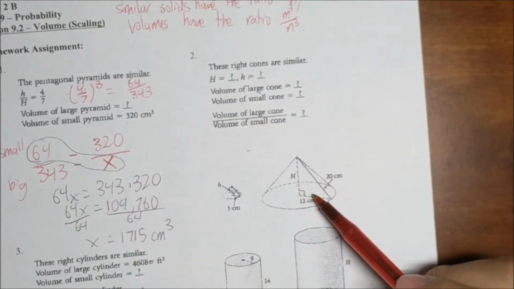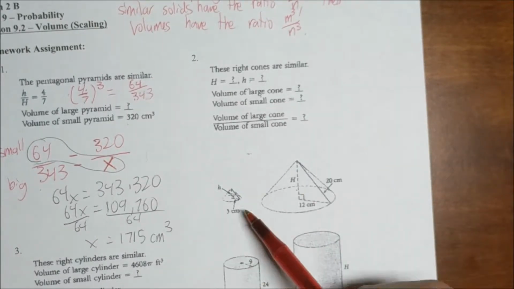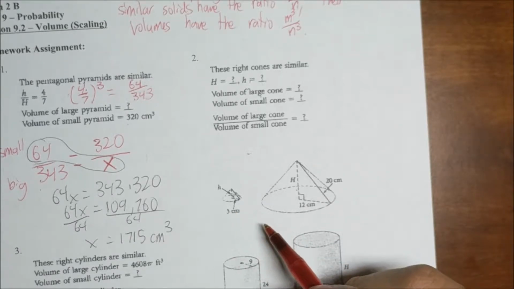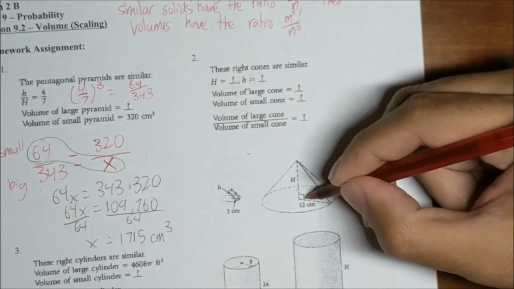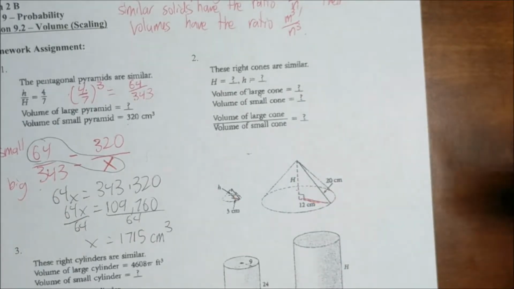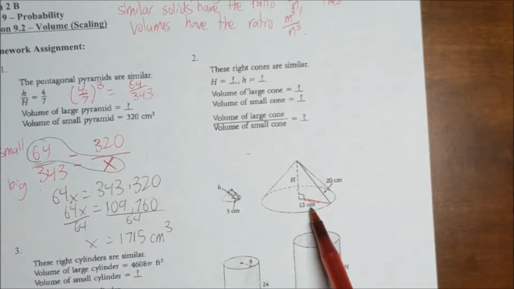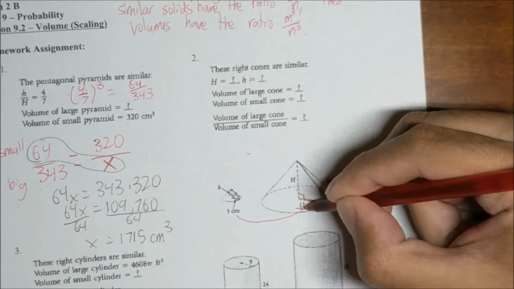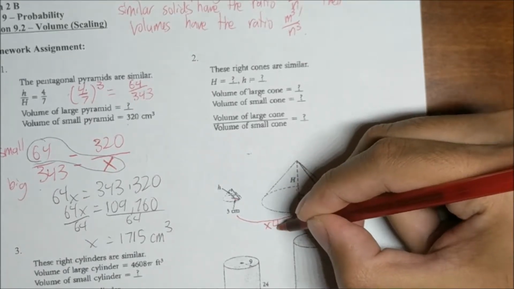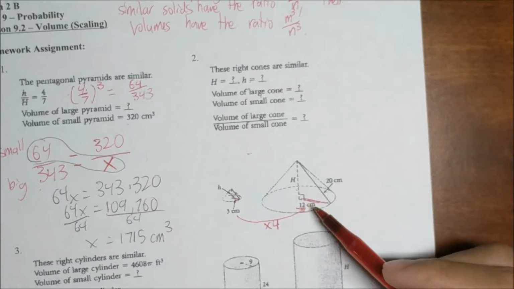Problem 2, the right cones are similar. Okay, so I look for what are the corresponding measurements that I know, and for both cones I know the radius. The small cone's radius is 3, the big cone's radius is 12. So comparing them, I see that if I multiply the small cone's radius by 4, I get to the big cone.